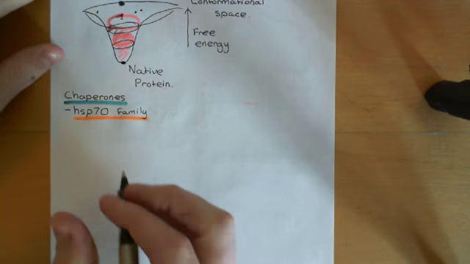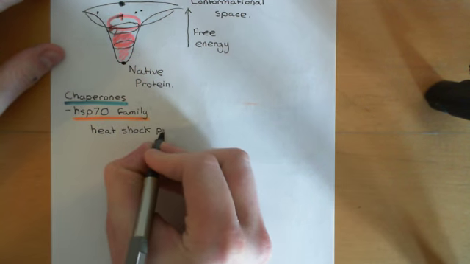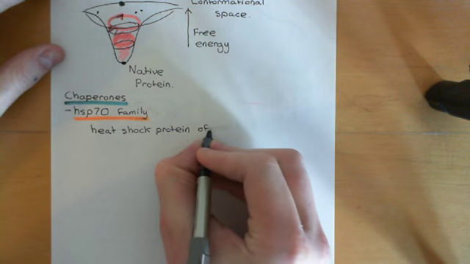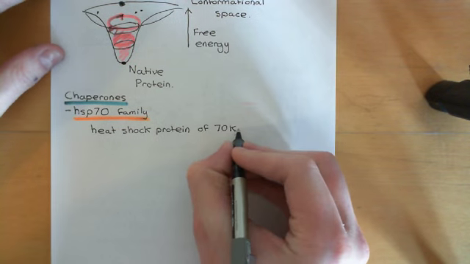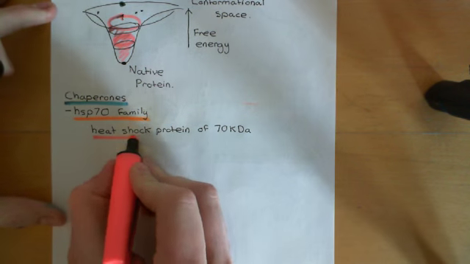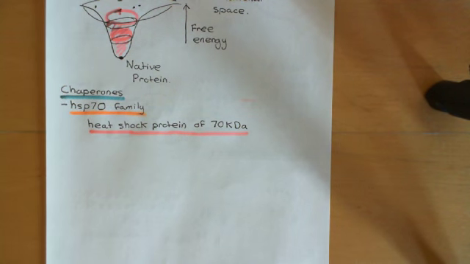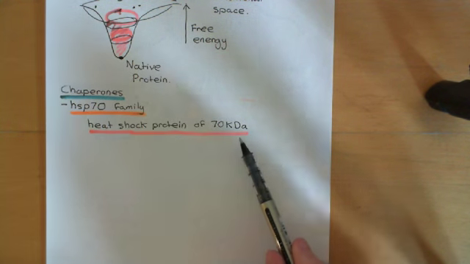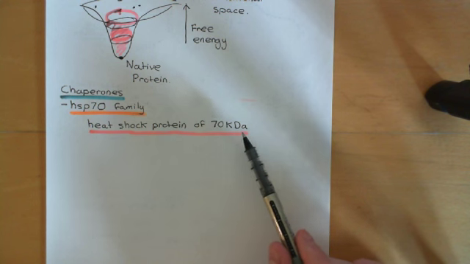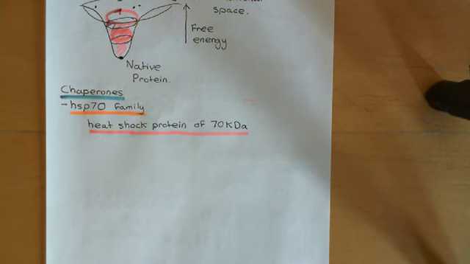Firstly, the naming of this family: HSP70 stands for heat shock protein. That's the HSP, and then it's of 70 kilodaltons. That's where the 70 comes from. Roughly, the proteins within this HSP70 family are 70 kilodaltons, and I want to stress it's not just one protein. There isn't just one HSP70 protein in humans, there are multiple, so it's an entire family of proteins. Remember, 1 dalton is the weight of a single proton or a single neutron. So 70 kilodaltons means these are around 70,000 times the weight of a single proton or a single neutron.